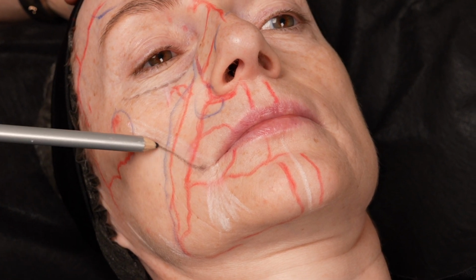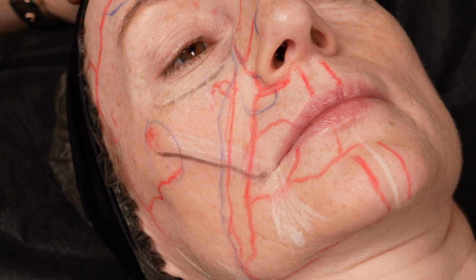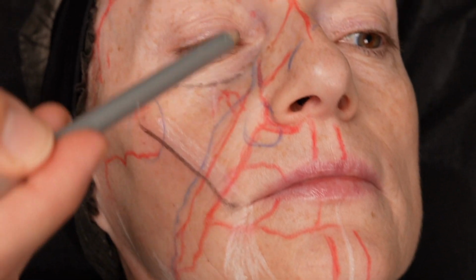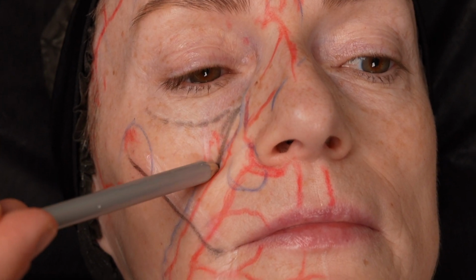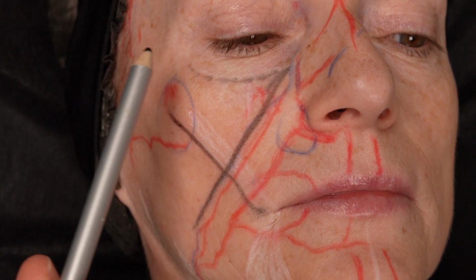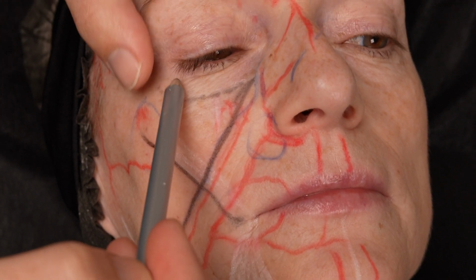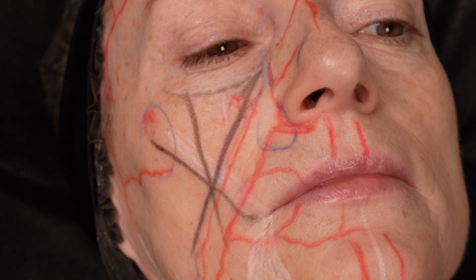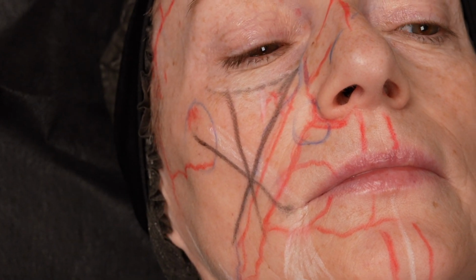This is my zygomaticus major muscle. My second drawing is the mid-cheek groove, my limit, my safety line, where the artery, vein, everything is, okay? And then my third line is a vertical line from the lateral canthus. Okay, then I can find my 3 deep fats.